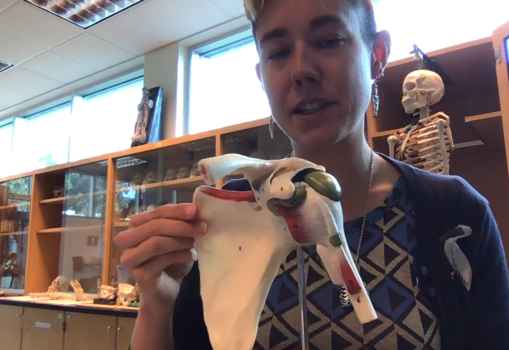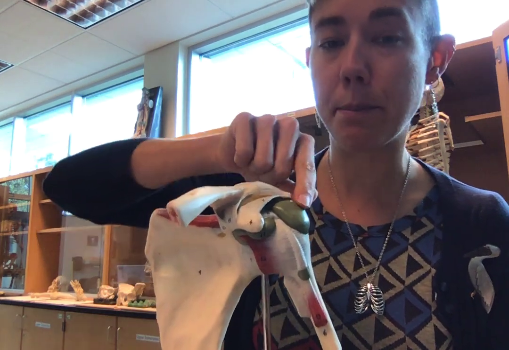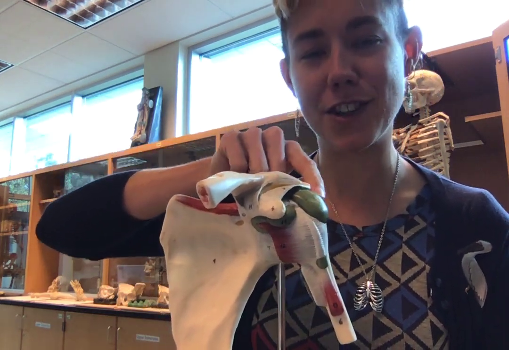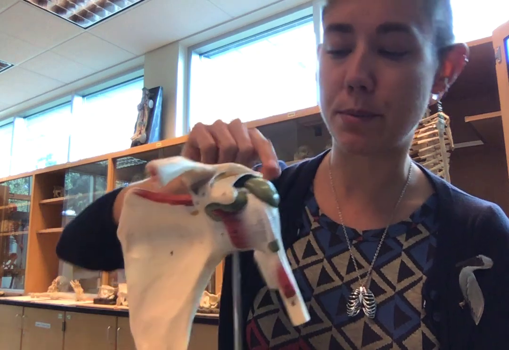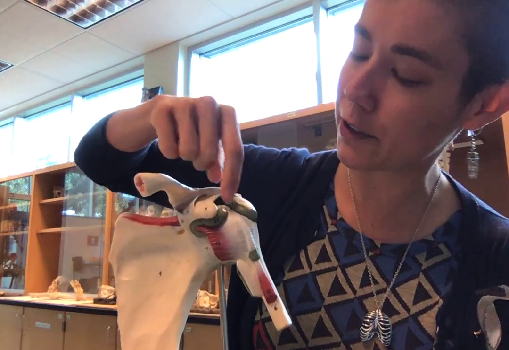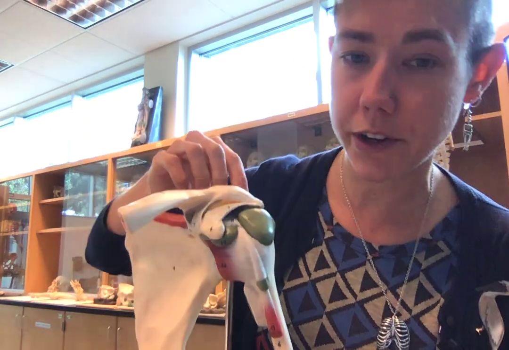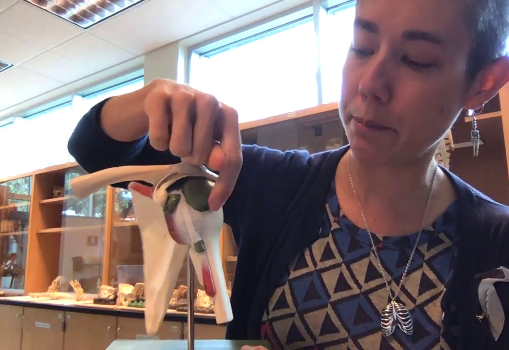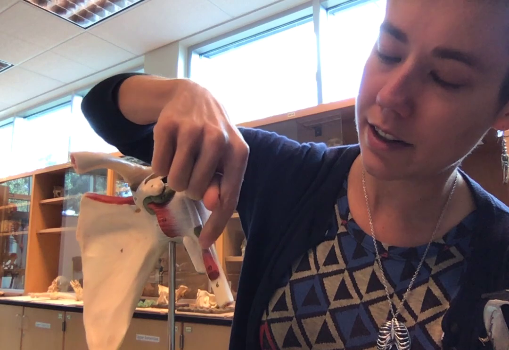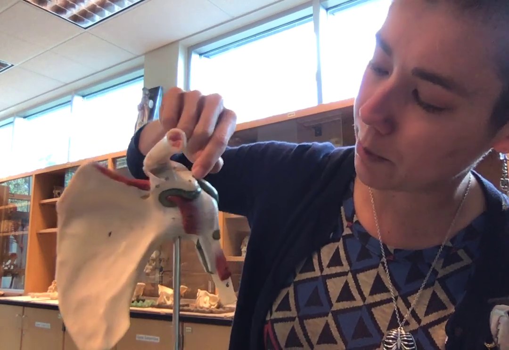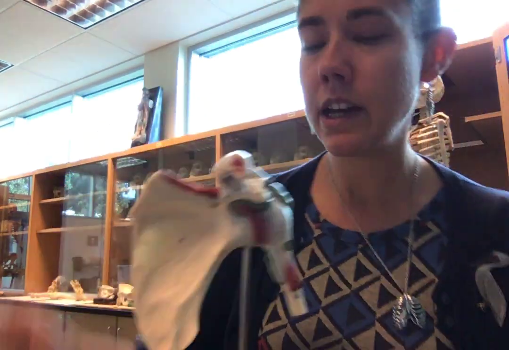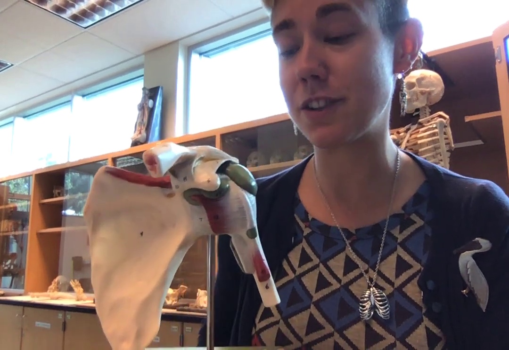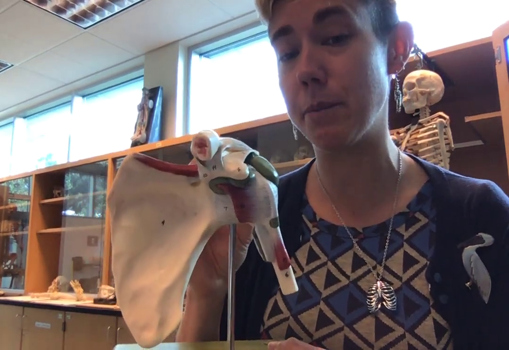Illustrated on this model in green are some of the bursae, those synovial sacs of fluid that protect the rubbing or friction-producing structures of the shoulder. So you can see they occur where we have bone overlying bone, where tendons overlie bone, where bones overlie muscle. You don't need to know specific names, just know the general function of the bursae.